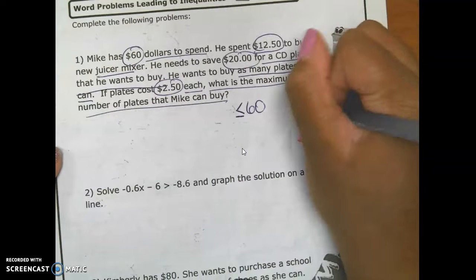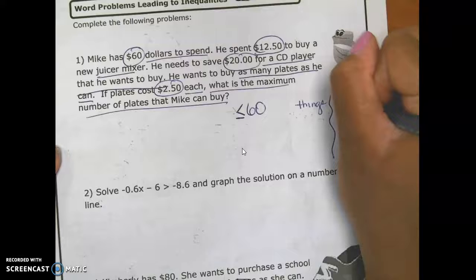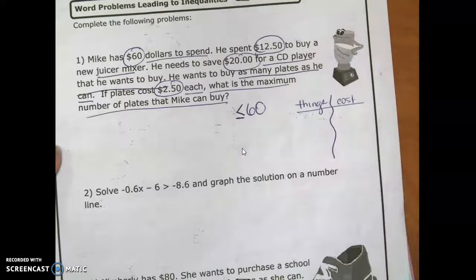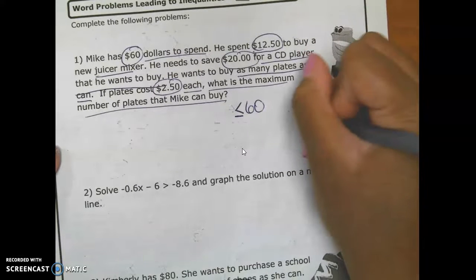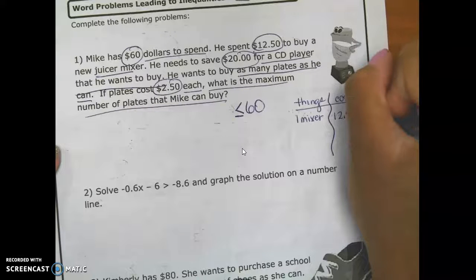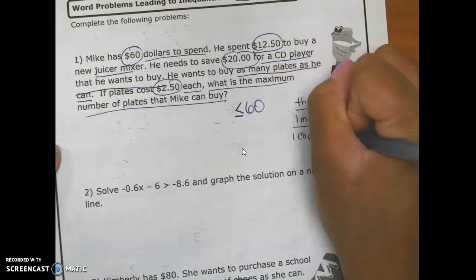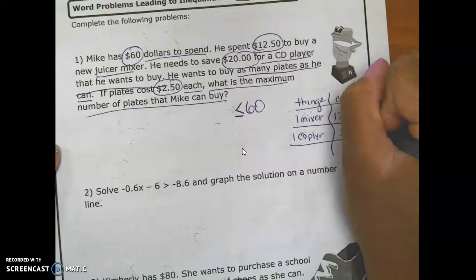So over here I have things, draw a little squiggly, and how much they cost. I have one mixer, and that's $12.50. I have one CD player, and that's $20.